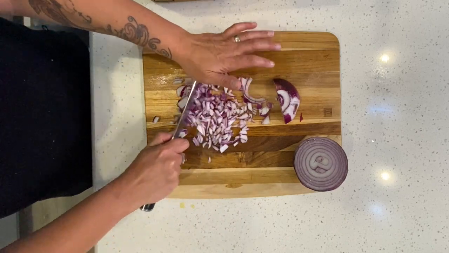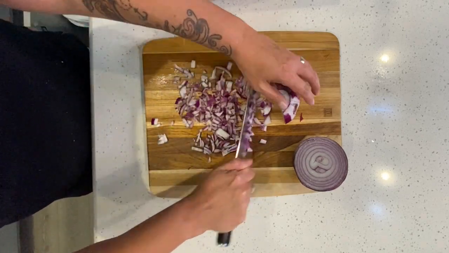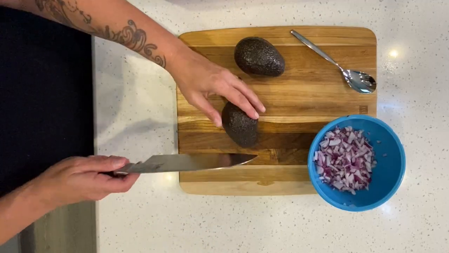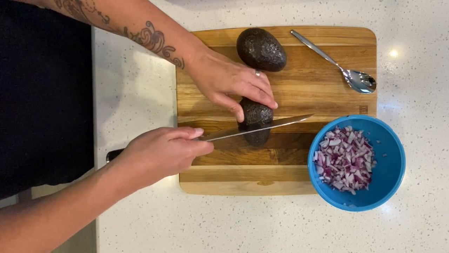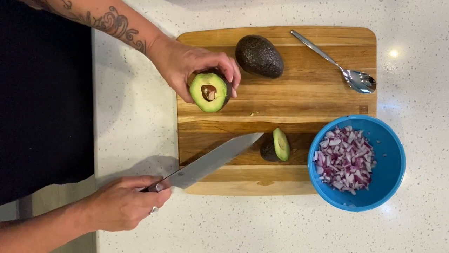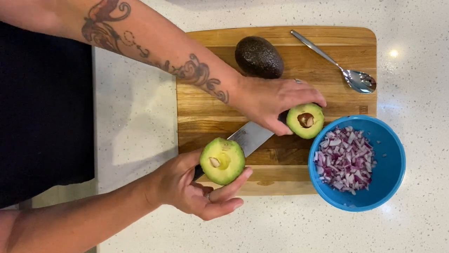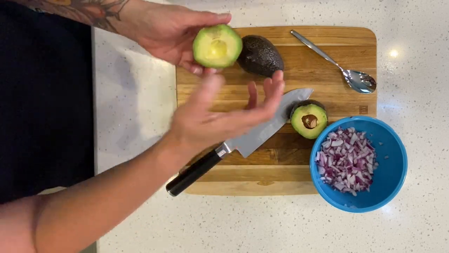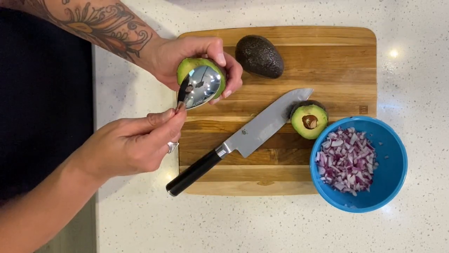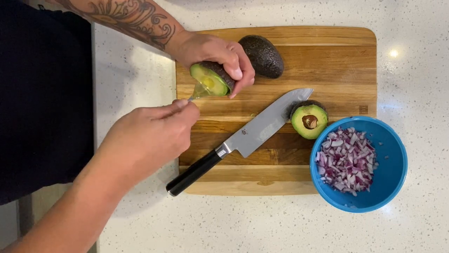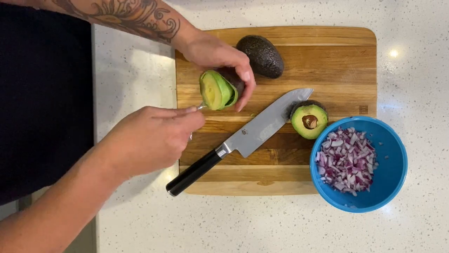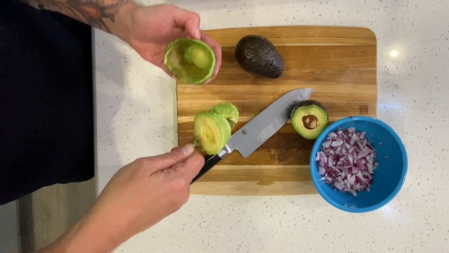Okay, time to start working on that guac. Grab your red onion, chop that up, and then put that aside. Then grab your avocado. We're going to half that, take out that big seed in the middle, and then finally spoon out the avocado that's in there. I just use a spoon and scoop it all around. It makes it real nice and easy, and it just pops out.